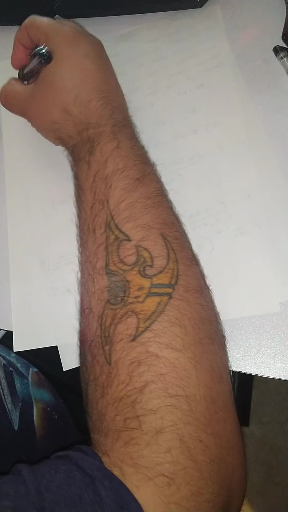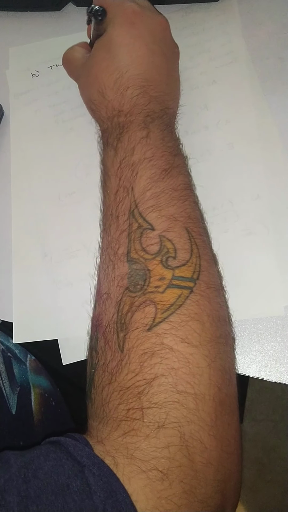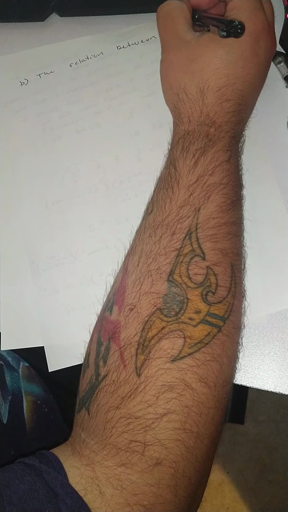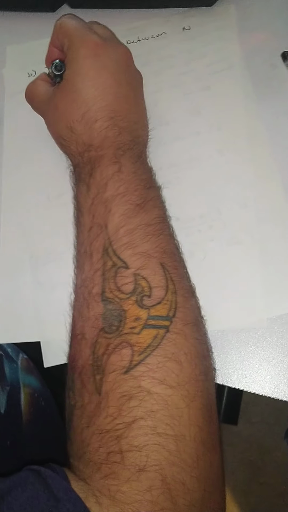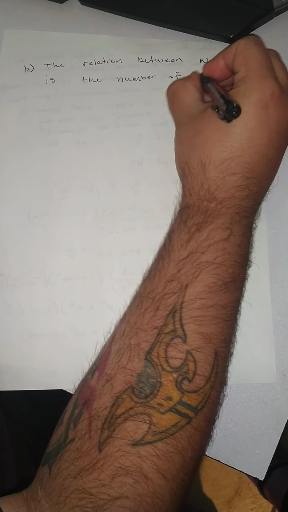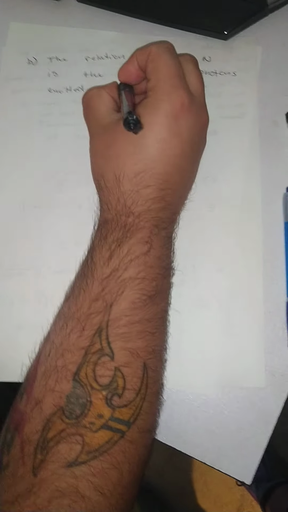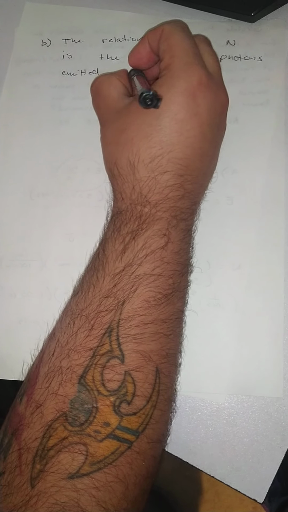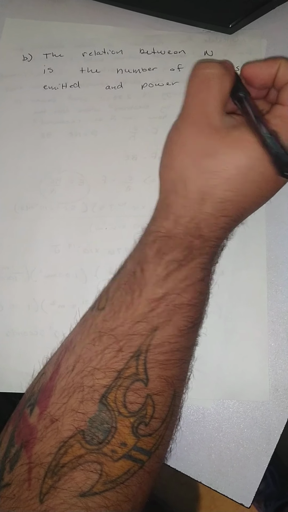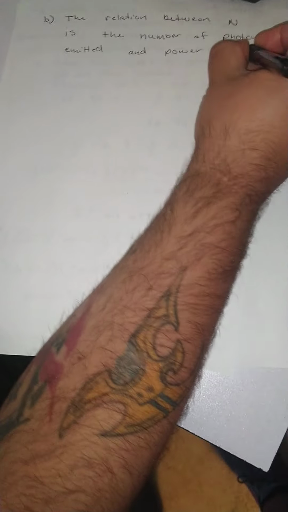So we're talking about the relation between n, the number of photons emitted per second, or photon emission, and power, which is emitted per second, and power is kinetic energy.